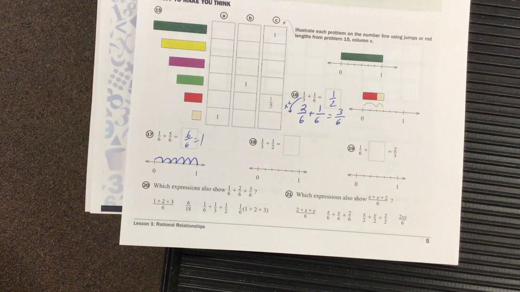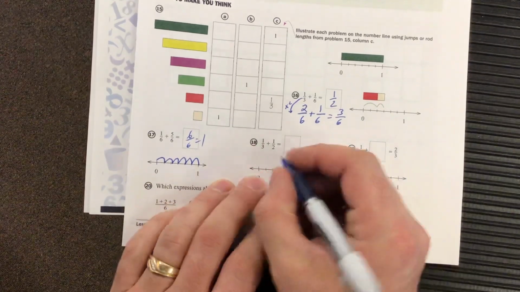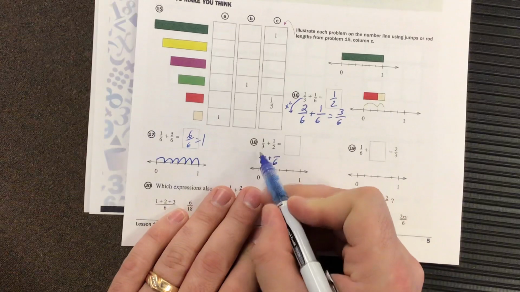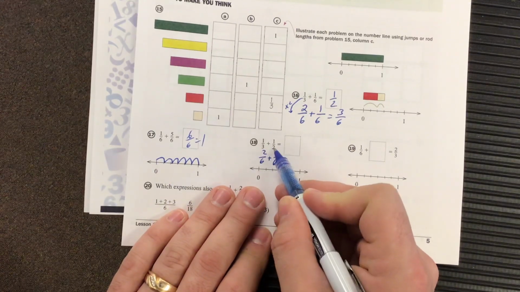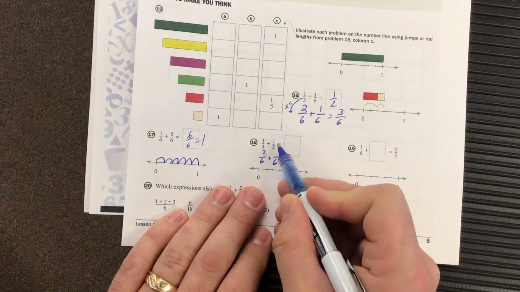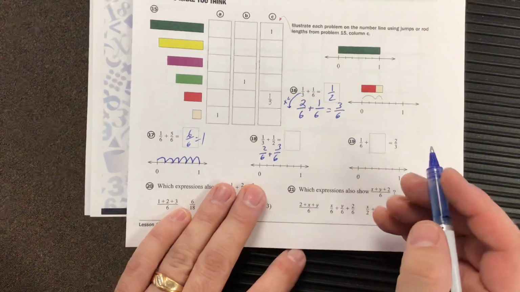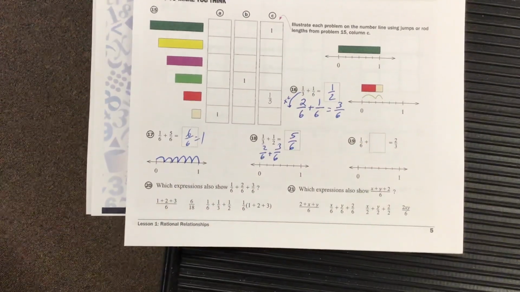Next one. Common denominator of 3 and 2. 6. 3 times what is 6? 2. 2 times what is 6? 3. So I gotta take the top times 3. So 2/6 plus 3/6 is 5/6. Very good.